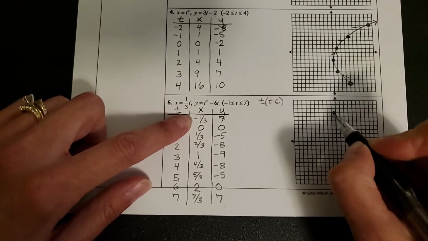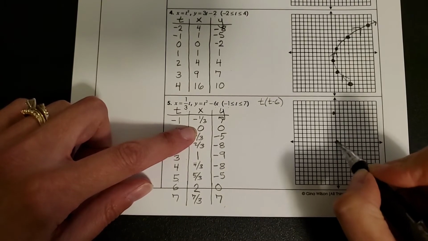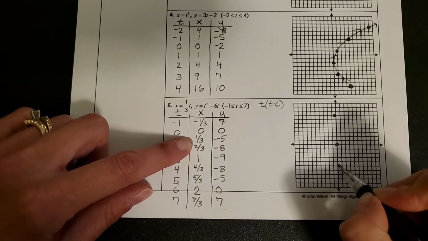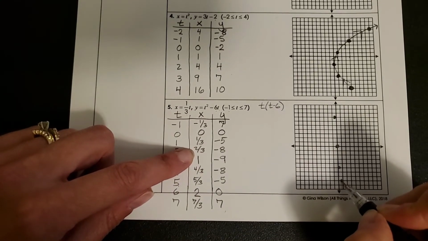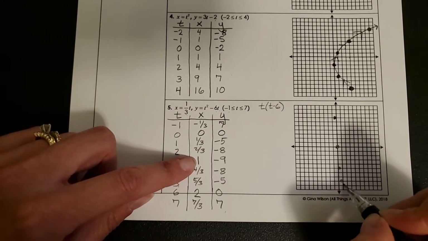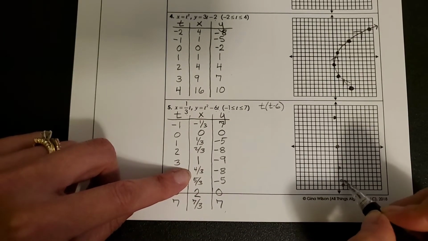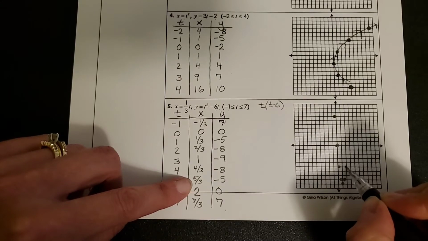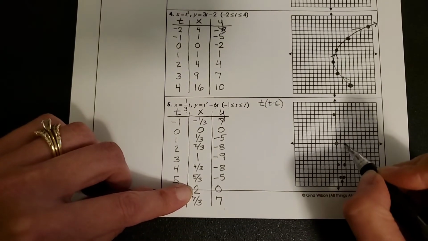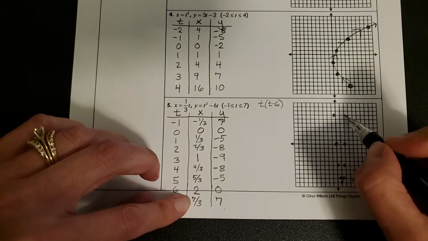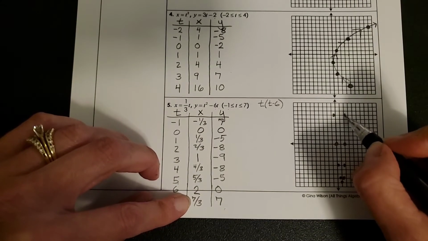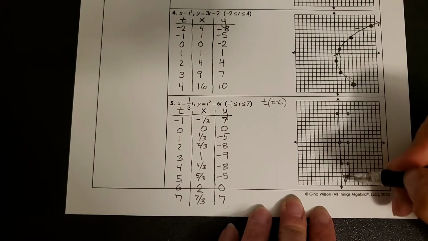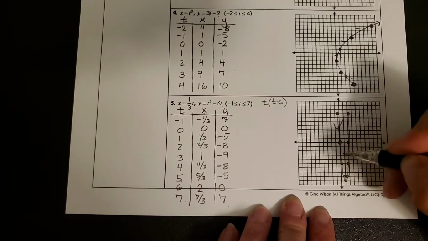So I'm starting there to 0, 0, 1/3 -5, 2/3 -8, 1 -9, 4/3 -8, and notice we see the symmetry emerging, 5/3 -5, 2, 0, and this is looking like a parabola, and 7/3, back up there at 7, so we're going this direction, really skinny parabola with some arrows.